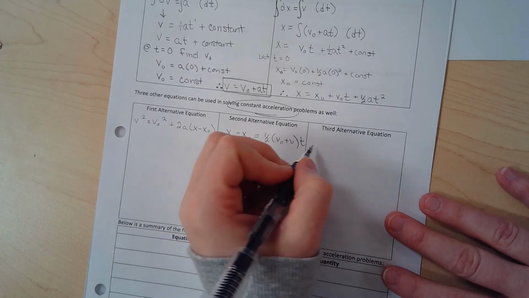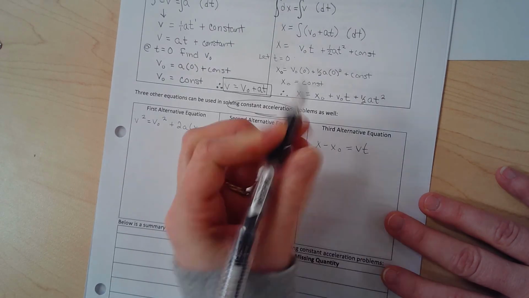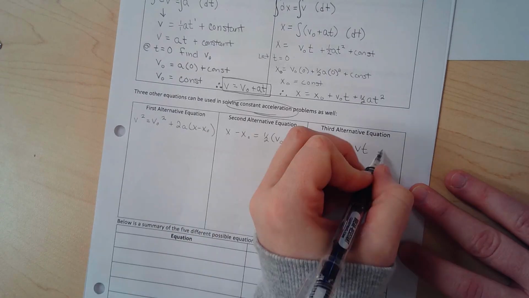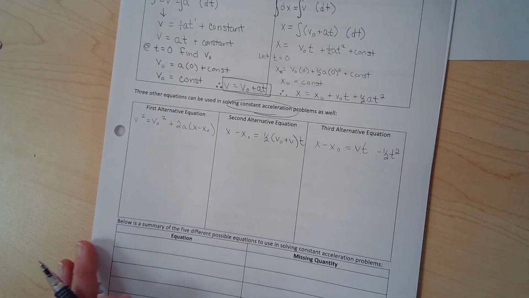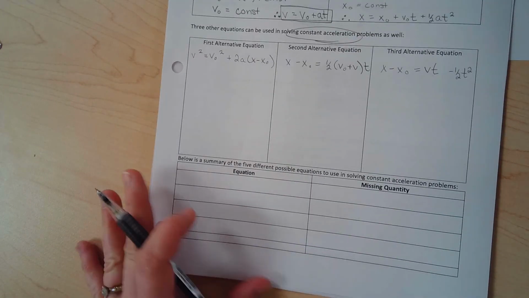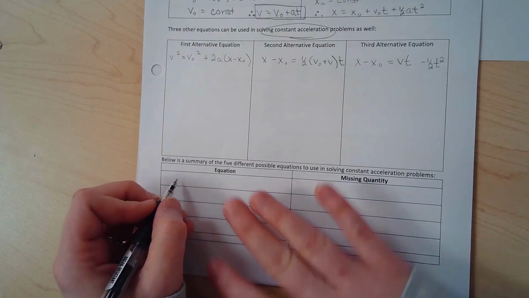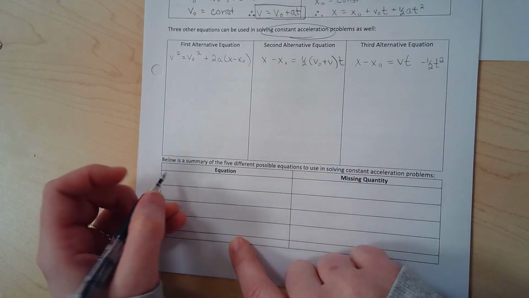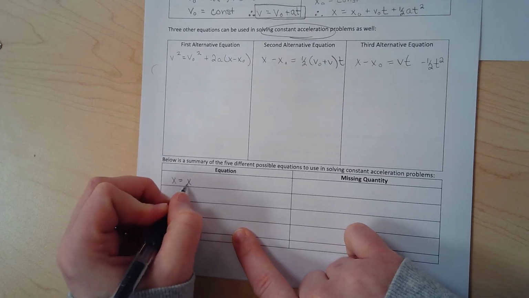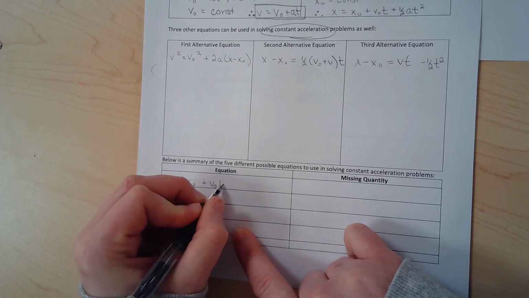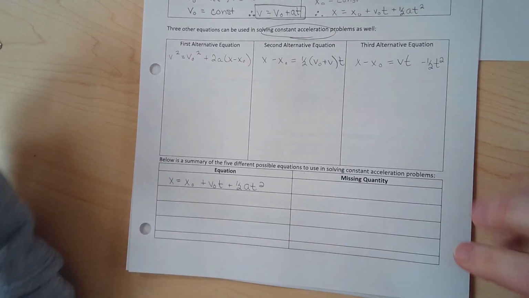And then the third really big one is x minus x0 equals my ending velocity in the time period times my time of that time period minus 1/2 a t squared. I would suggest memorizing these formulas, but if you're like, hey, Miss Langeli, did you memorize these formulas? I would say no. All right, these are the 5 most important. Are you ready? Important number 1, x equals x0 plus v0 t plus 1/2 a t squared.